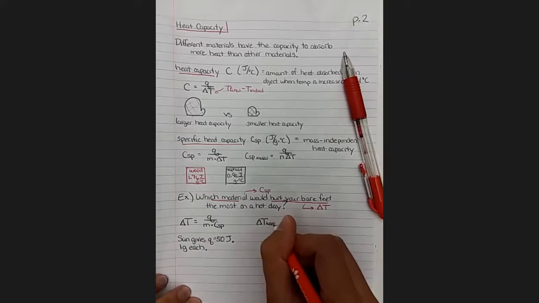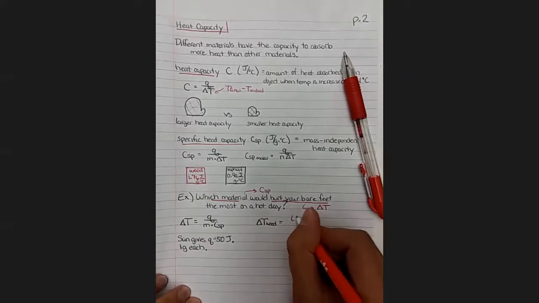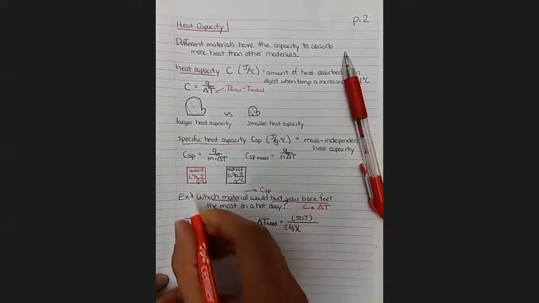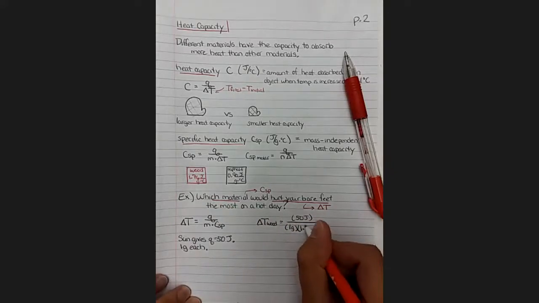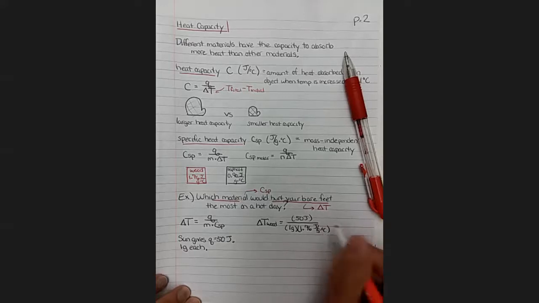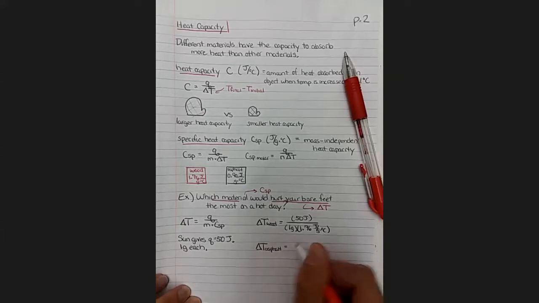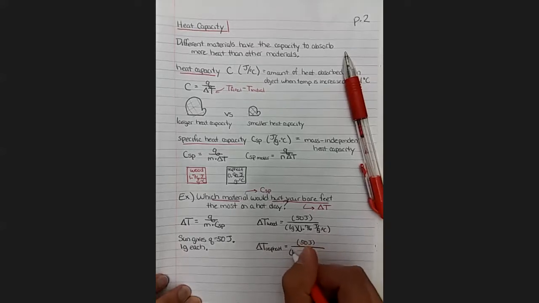Okay, so if we had the wood, we have 50 joules of energy. We have 1 gram of material, and then the specific heat of wood is 1.76 joules per gram per degree Celsius. And then if we had asphalt sitting in the same sun, also absorbing 50 joules, also 1 gram, and the specific heat of asphalt is 0.9.